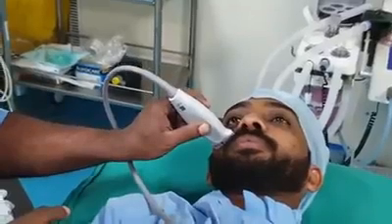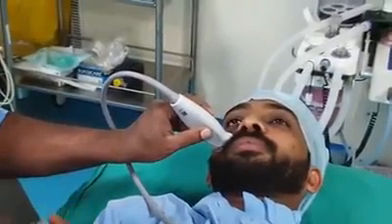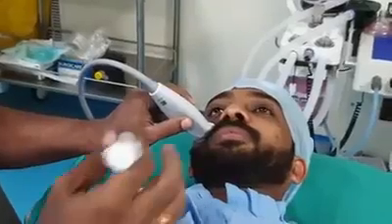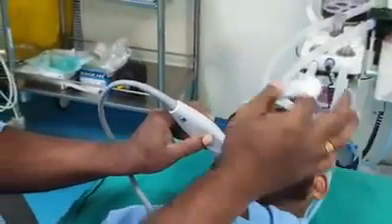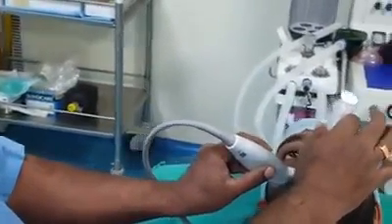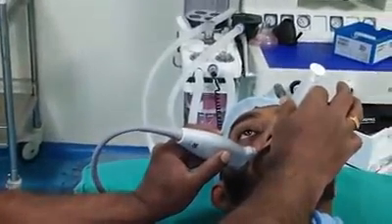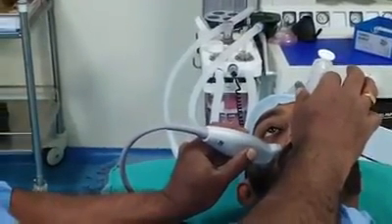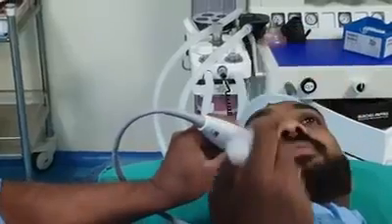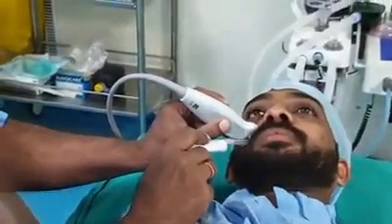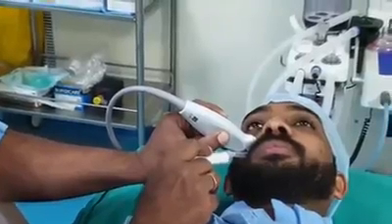Then I will be tilting my probe cranially, so that the waves pass under the zygomatic arch, and my needle will be coming from the medial side. For a better vision, I will be lifting the probe from the medial end. It's also called the lift-off technique. And for the out of plane technique, from the inferior side, I will be coming in this way.